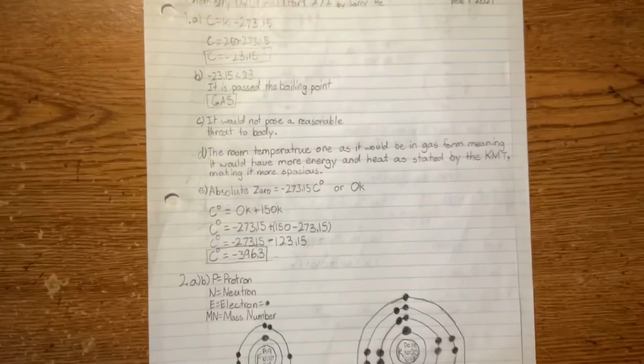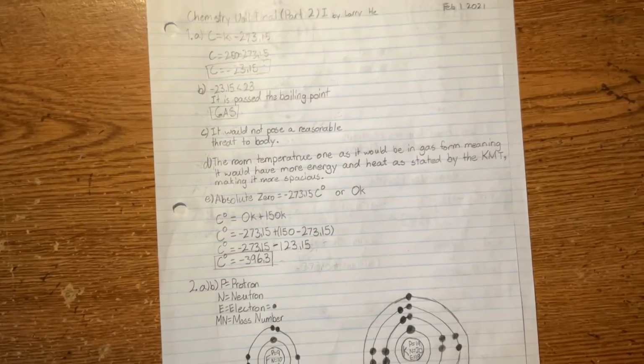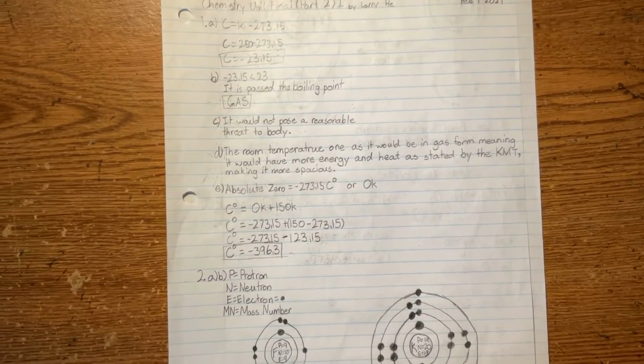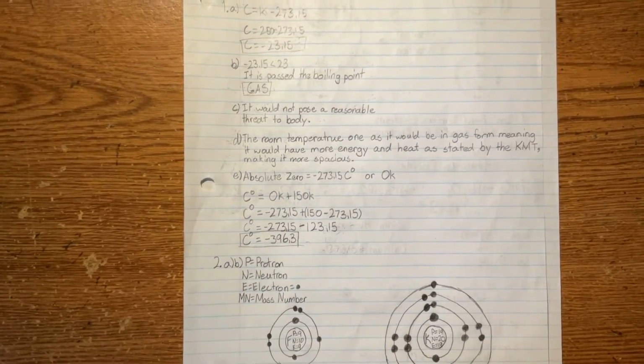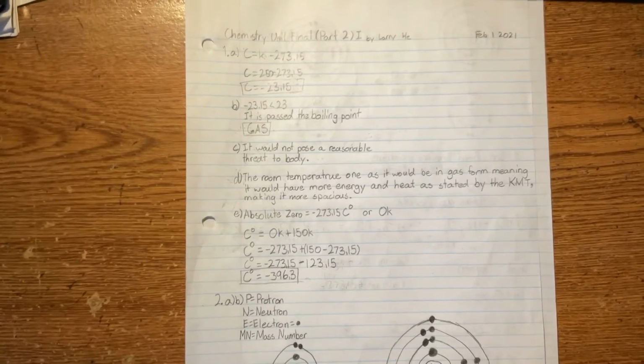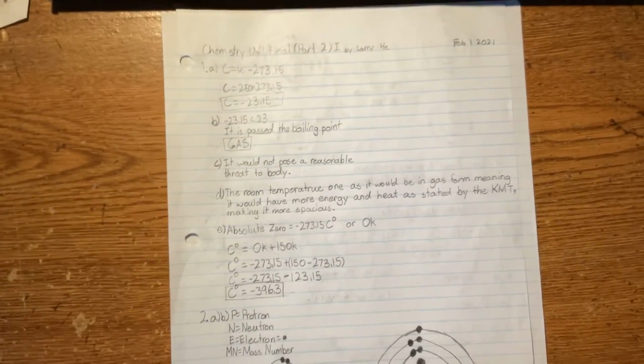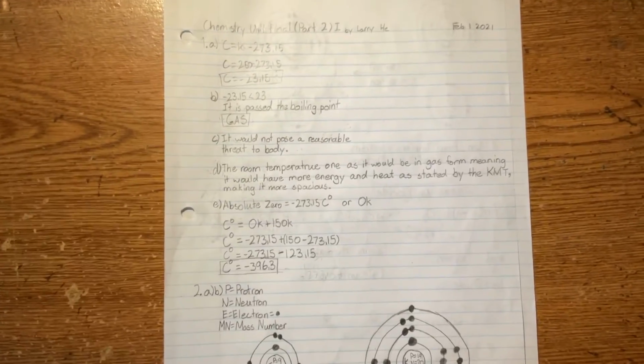For 1e, since absolute 0 is 0 Kelvin or negative 273.15 Celsius, we can simply import the formula that Celsius equals 0 Kelvin plus 150 Kelvin, which is above 0 Kelvin. That's what the question asks. And then we can just find the formula for each.